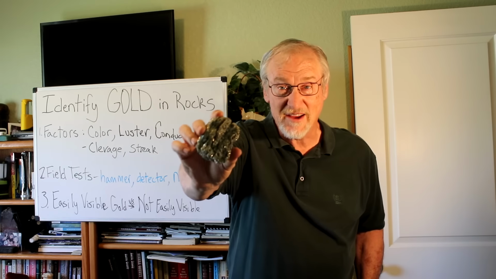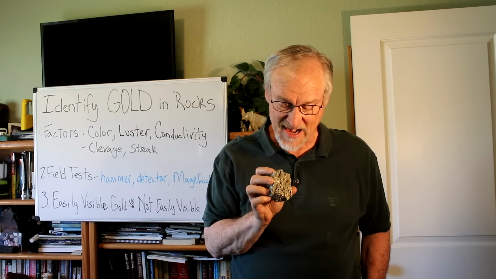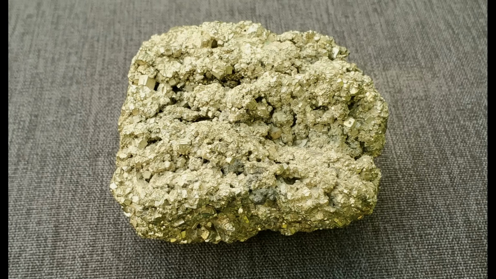I got right here, see this chunk? It's nice and shiny, but let me show you a close-up. Here's that chunk of pyrite, and if you look closely, you can see a whole lot of little cubic and square shapes. In fact, the whole thing is just thousands of little cubic pyrite crystals stuck together. Now, it's got the right color, and it's certainly metallic, but it's not gold.